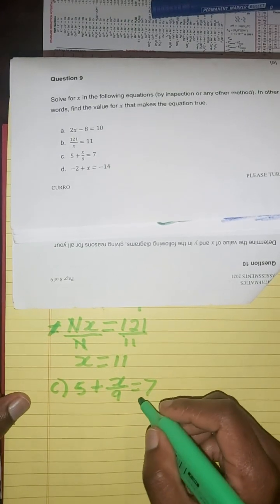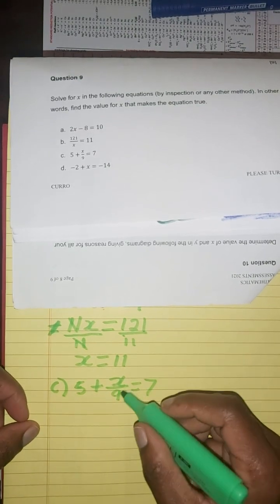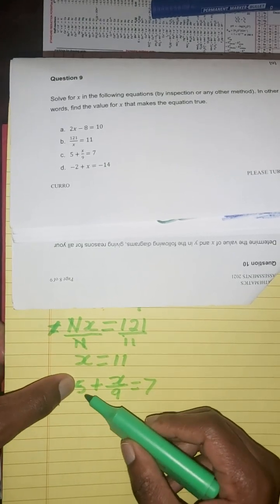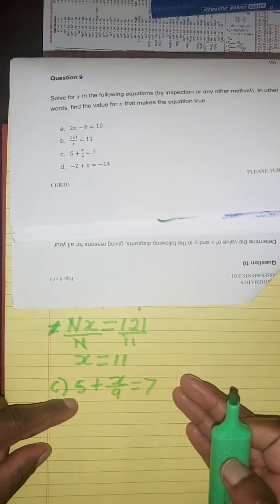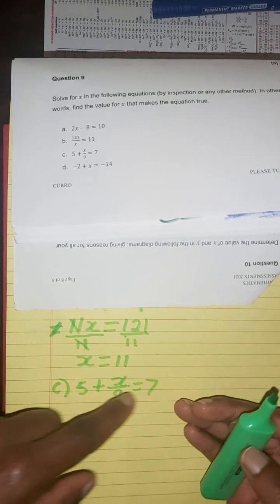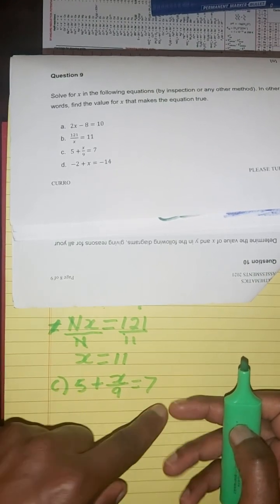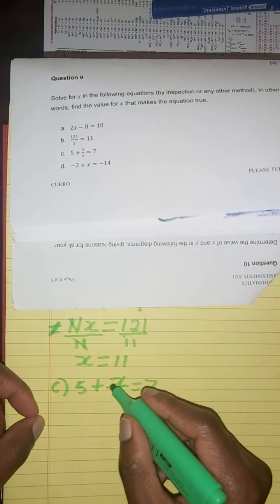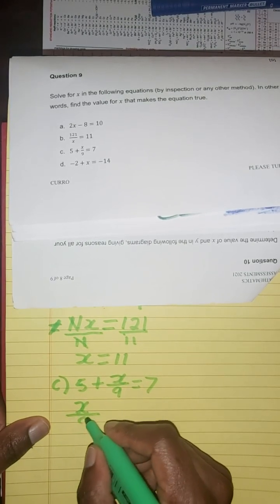All right, here is C, guys. For C, we are still going to apply the same rule. We want x, whatever has x, to be on the left, and whatever is not attached to x to go to the other side, the right-hand side. You see that this 5 does not have any x next to it, so it has to go to the right. And when it goes to the right, the sign it had previously will change to the opposite sign, right? So this one, because it has to remain to the left, is going to be dropped down here.